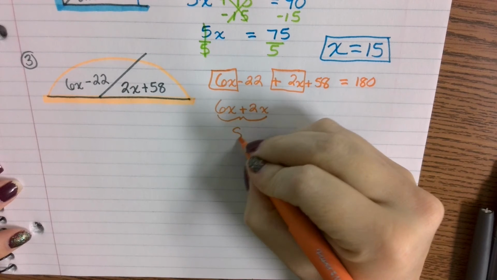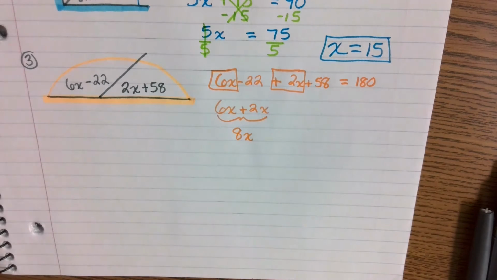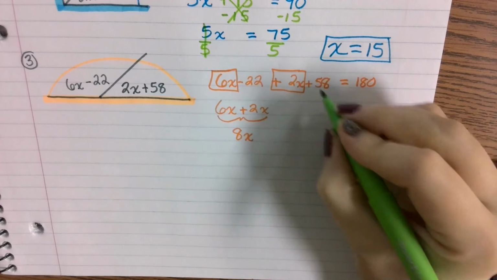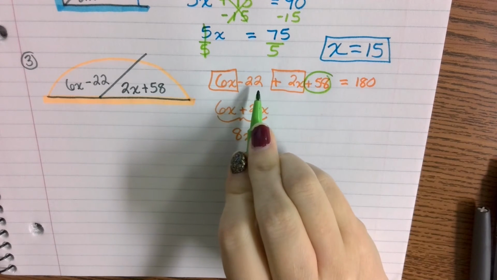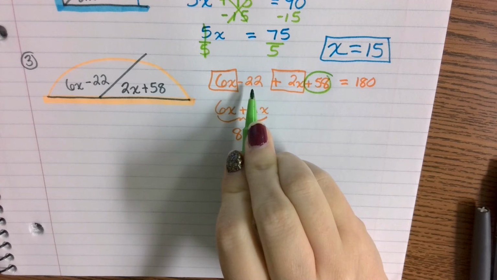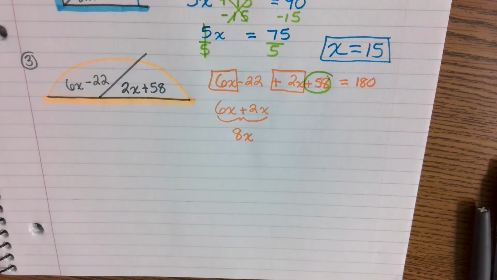8x, good. So we get our 8x. Then we've got our constants. What are our two constants up here, Devin? Are you sure it's 22? You know 58. Are you sure it's just 22? Aaliyah, help him out. Negative 22.